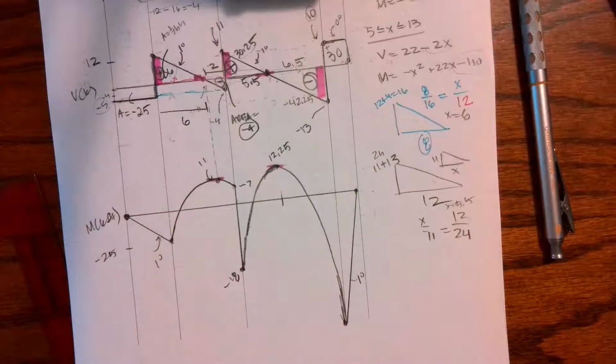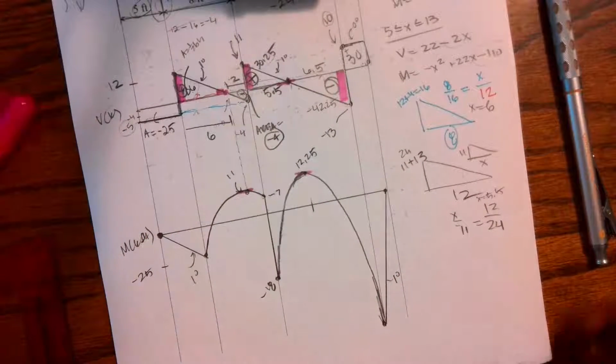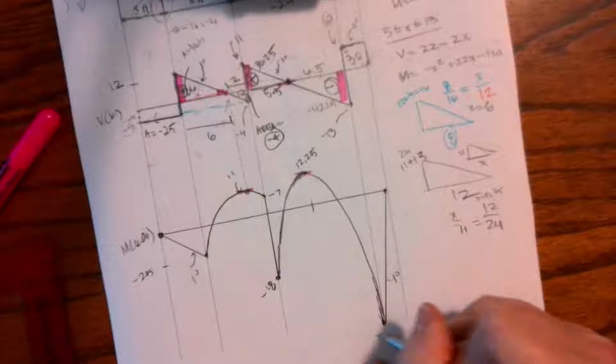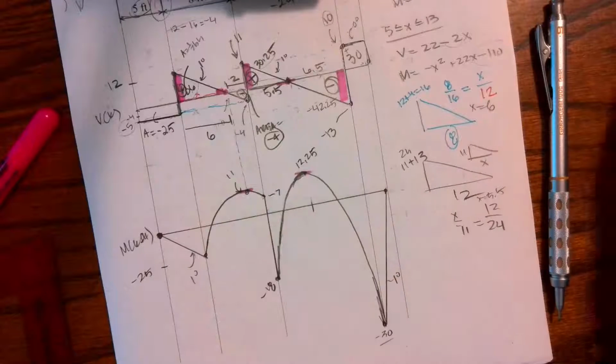So this would be what my moment diagram looks like. And I can go back with my equations and make sure that we are getting the correct equations, because they should be able to match the same curve.